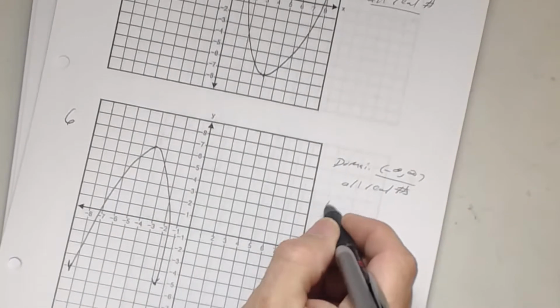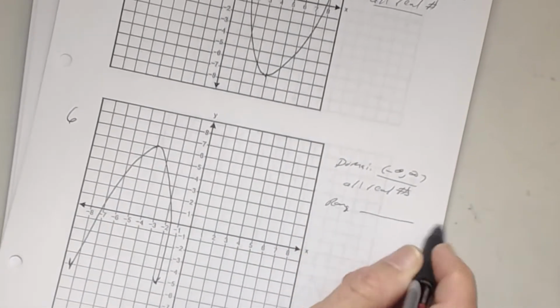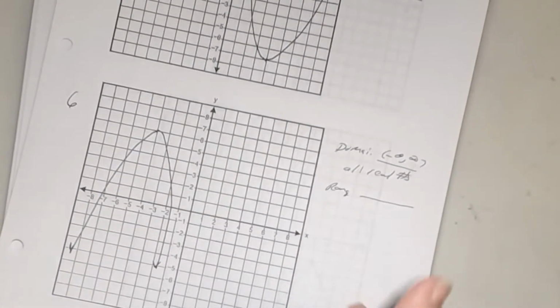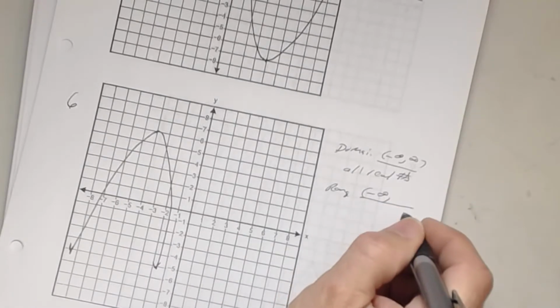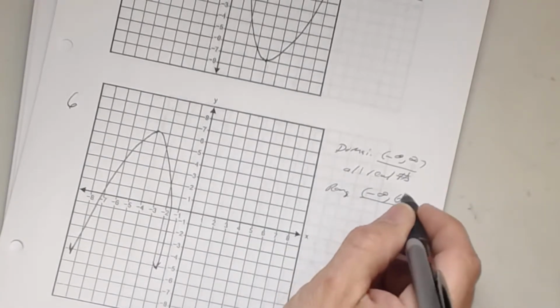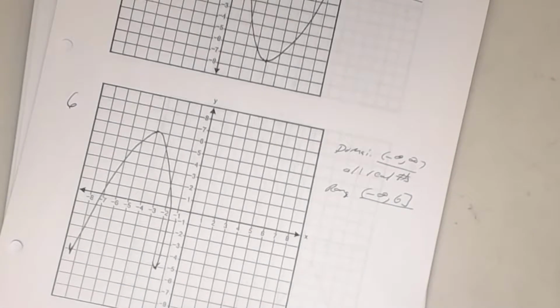What's the range? Interval notation. Negative infinity to 6 with the bracket. Now you got to see how to write this though. What do you think the inequality notation would be? Less than or equal to what? 6.